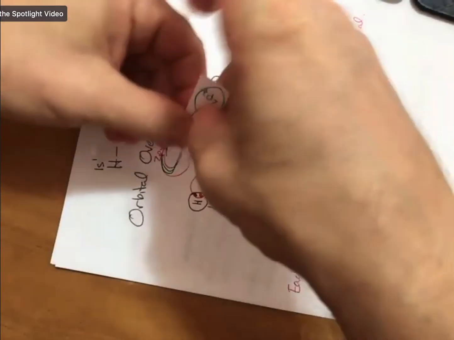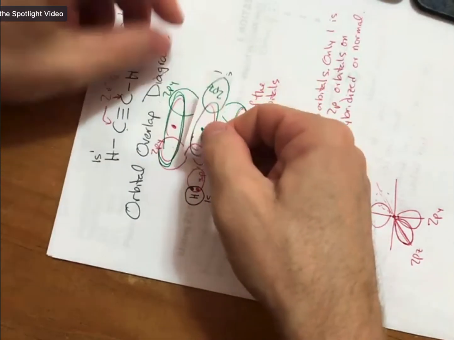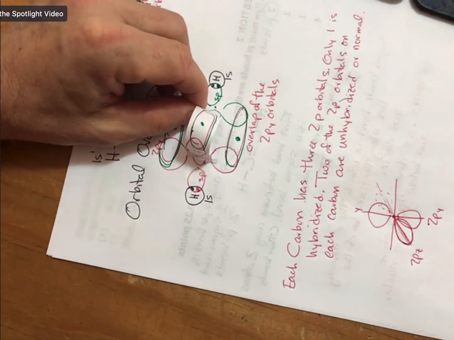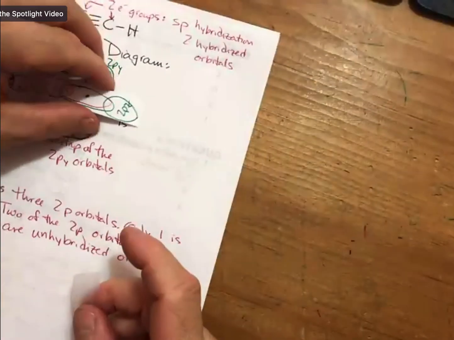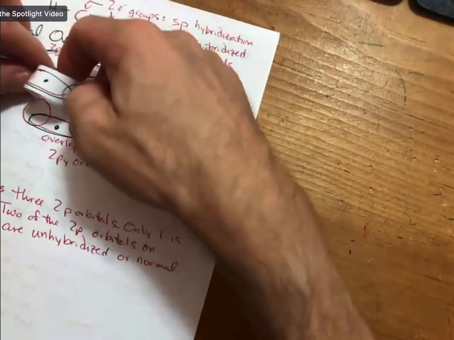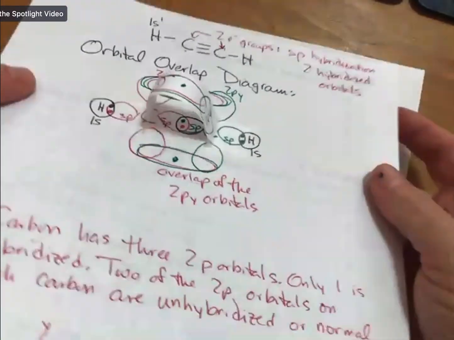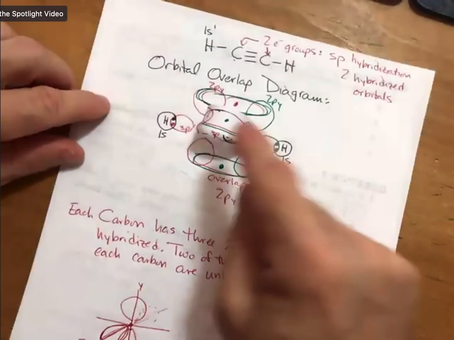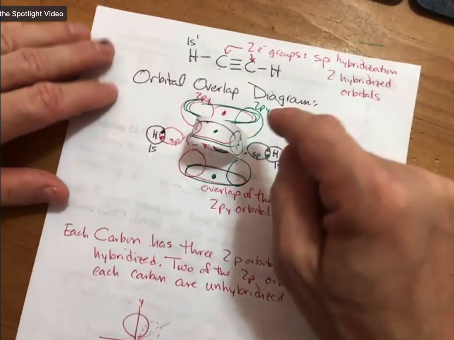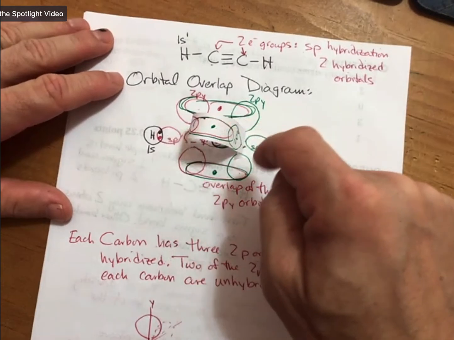See, this is the red part. So that you can see that this second pi bond is perpendicular, also called orthogonal, since it's in an orthogonal plane.